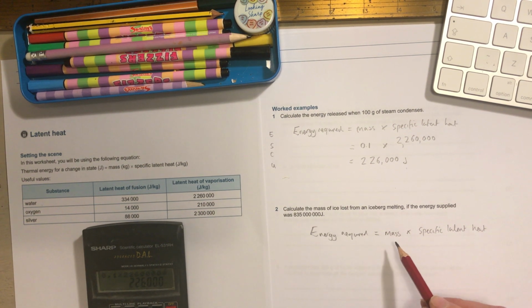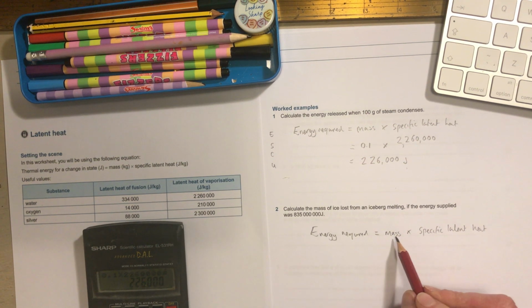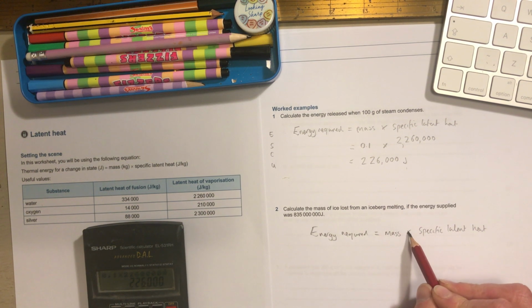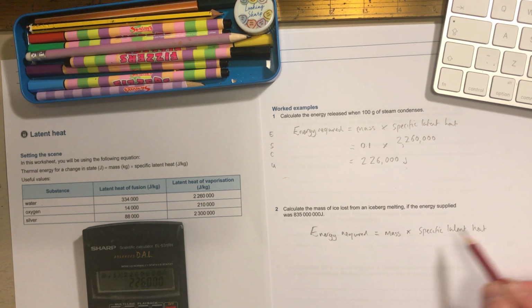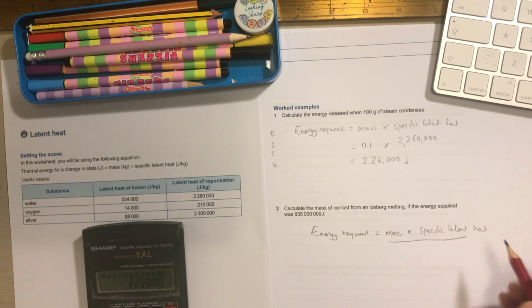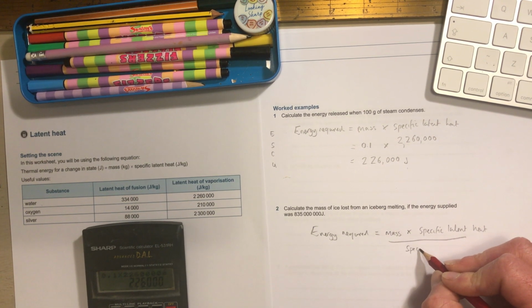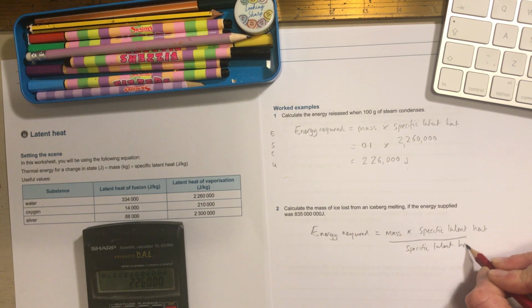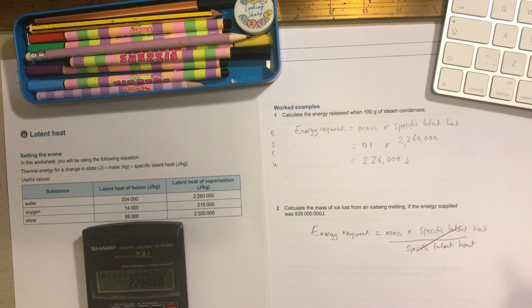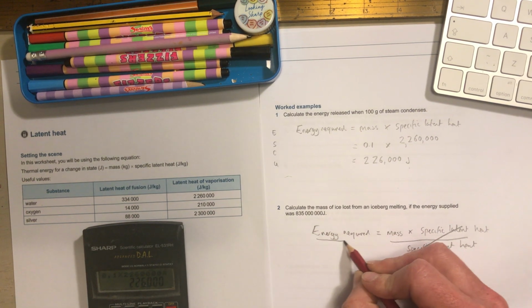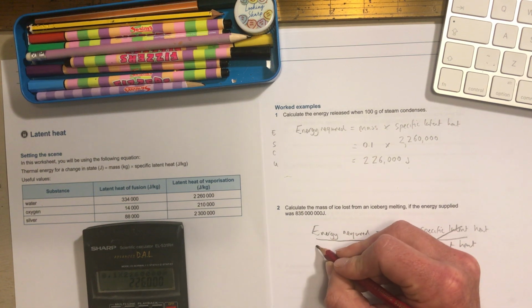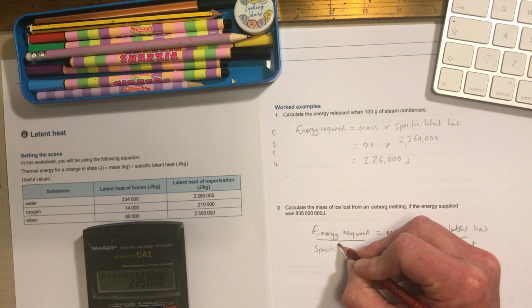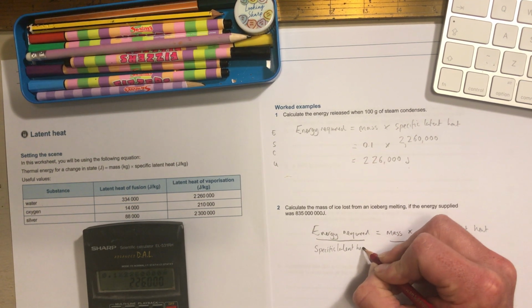Now, the way that I want to do that is I want to bring the specific latent heat over to this side. So I can see that I'm multiplying on this side. I do the inverse of that. So I'm going to divide this side of the equation by the specific latent heat. That cancels it out, but I've also got to do the same to this side. So I'm going to do the energy required divided by the specific latent heat.